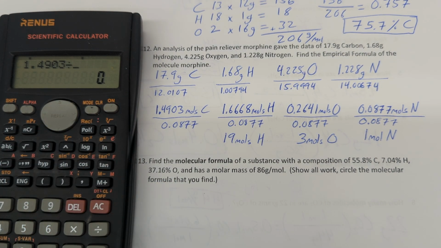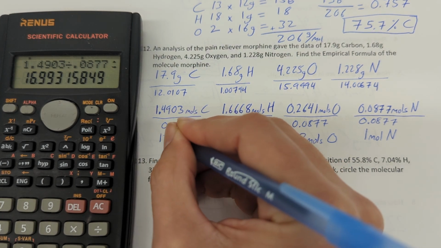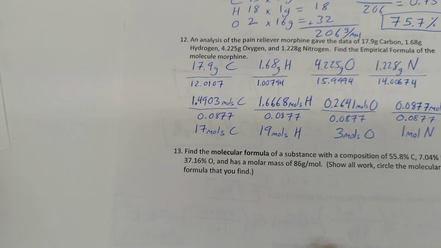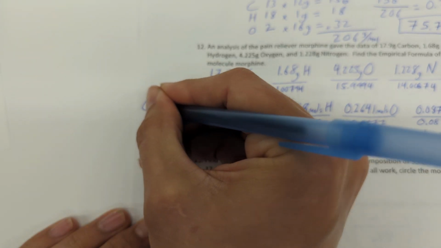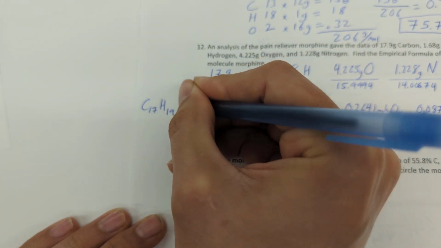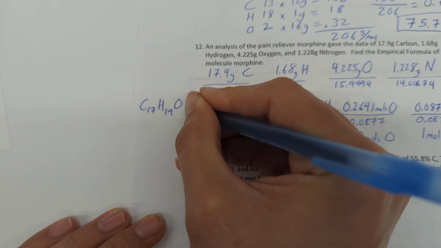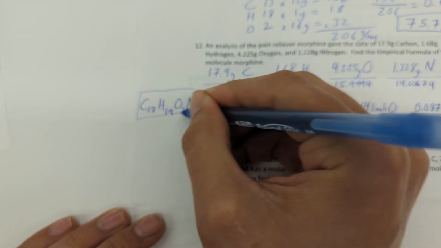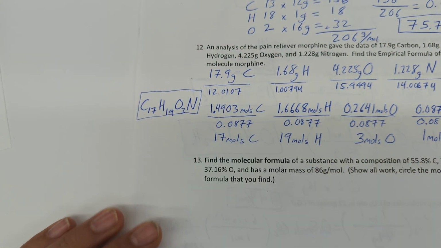1.4903 divided by 0.0877. 16.99. That is basically 17 moles of carbon. So our empirical formula would be carbon 17, hydrogen 19, oxygen 3, and 1 nitrogen.